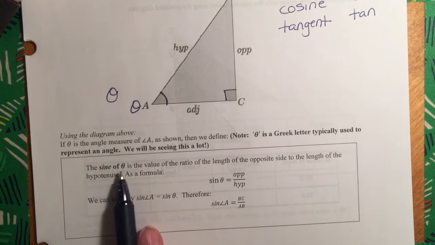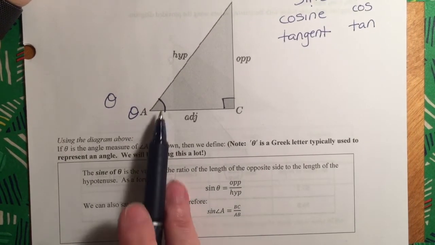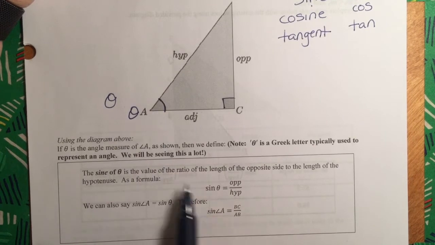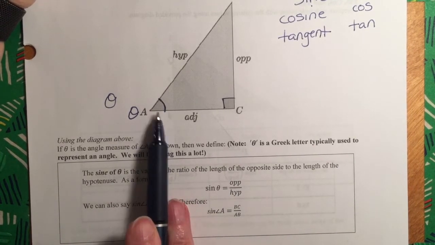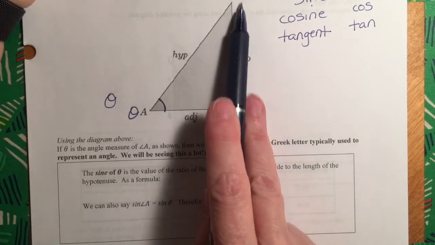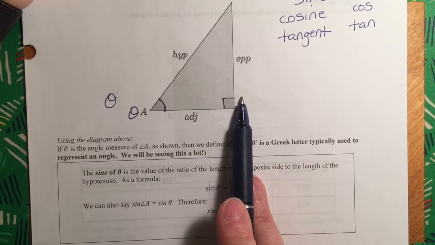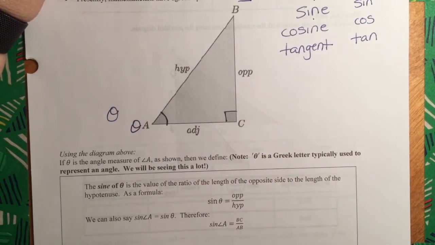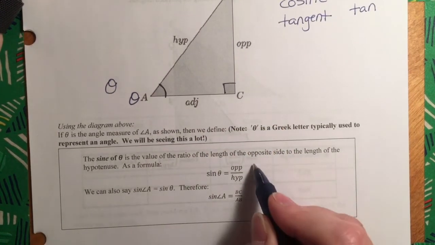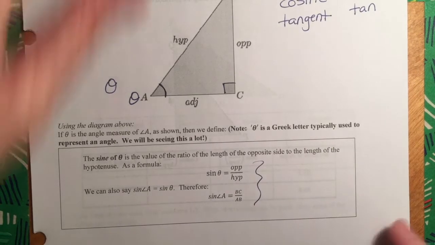So the sine of theta would be the sine of angle A. Sine is opposite over hypotenuse. So in this case, it would be the length of BC divided by the length of AB, which is the hypotenuse, okay? So that's what I just talked about right there.